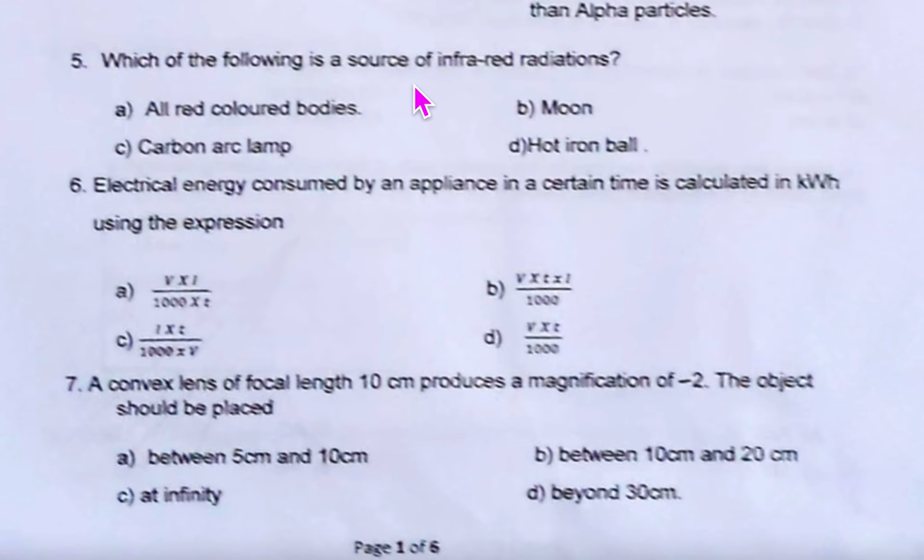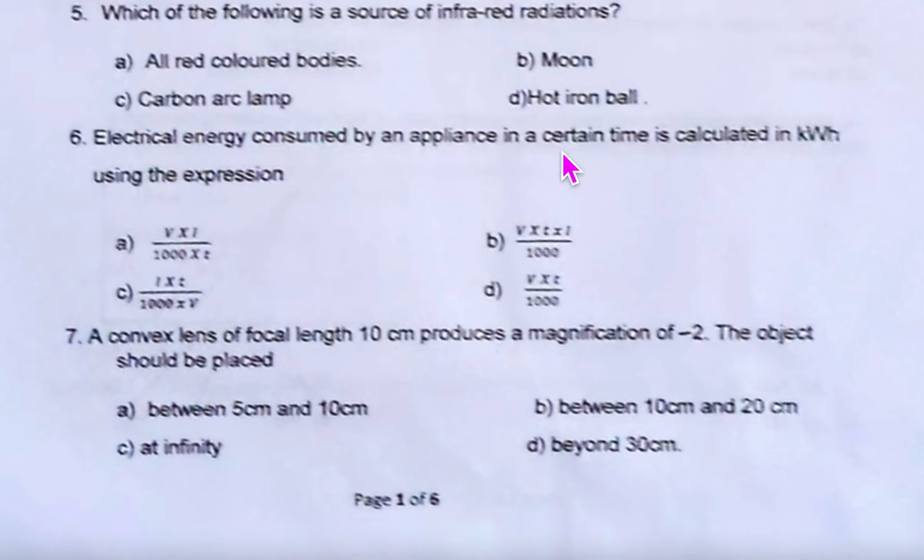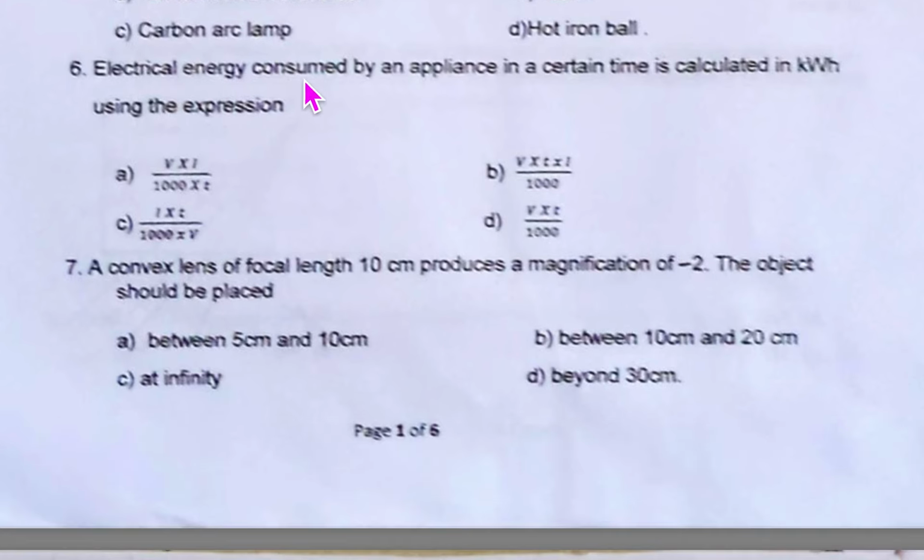Which of the following is a source of infrared radiation? From here, hot iron ball. Correct. Let us come to this. Electrical energy consumed by an appliance in a certain time is calculated with the kilowatt hour expression. Now the kilowatt hour expression will be P into T upon 1000. Okay, so this is going to be the expression for energy.